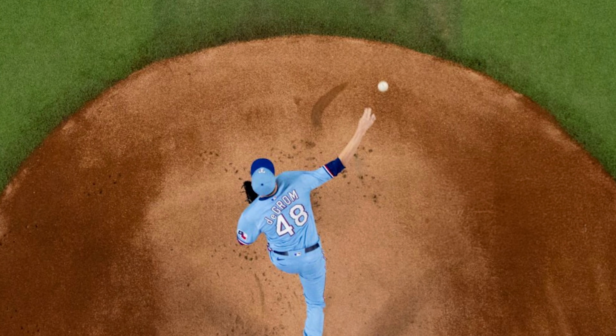I'll go back to my bird's eye view to show what 1 degree of horizontal variance looks like out of the hand.